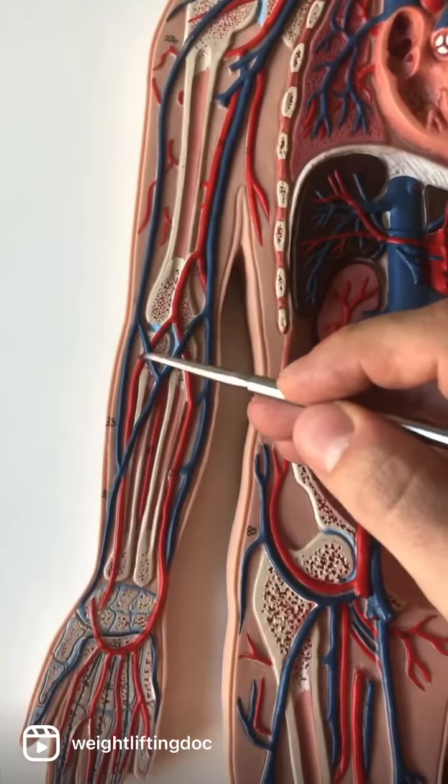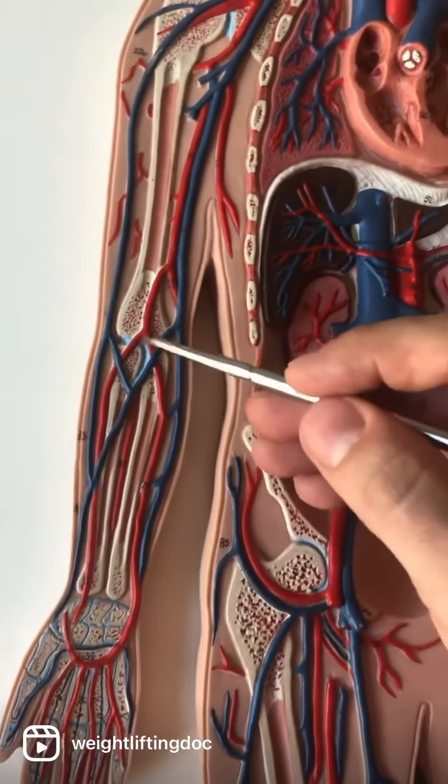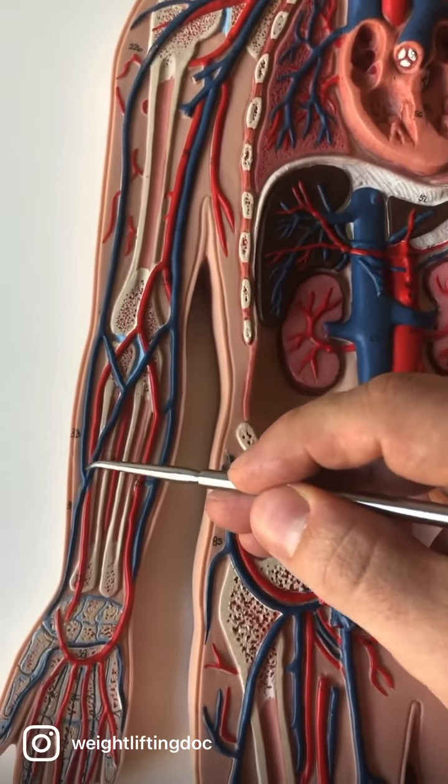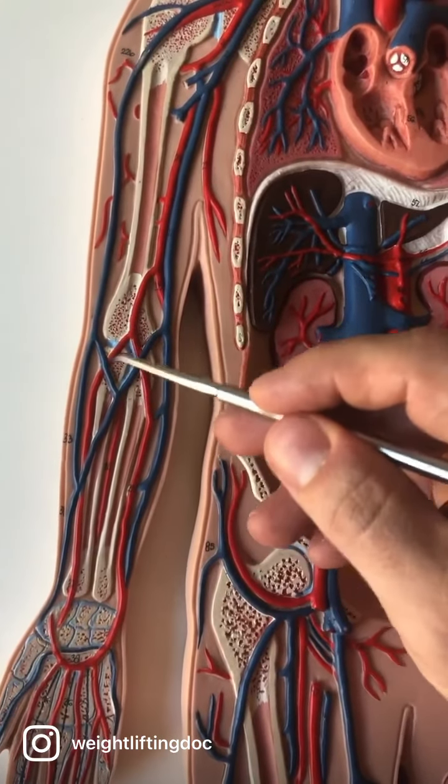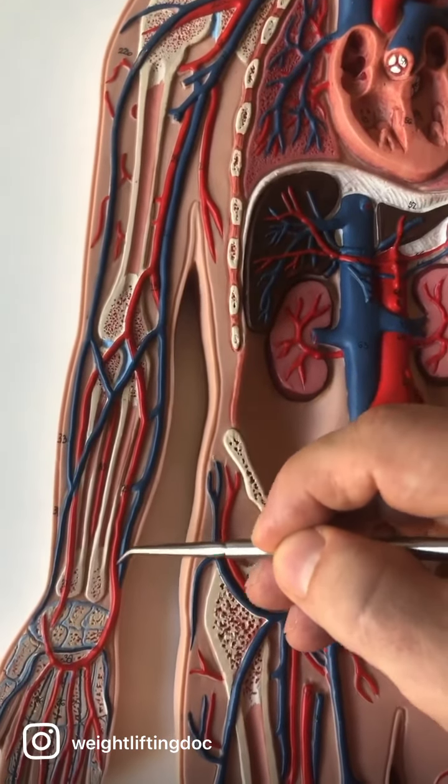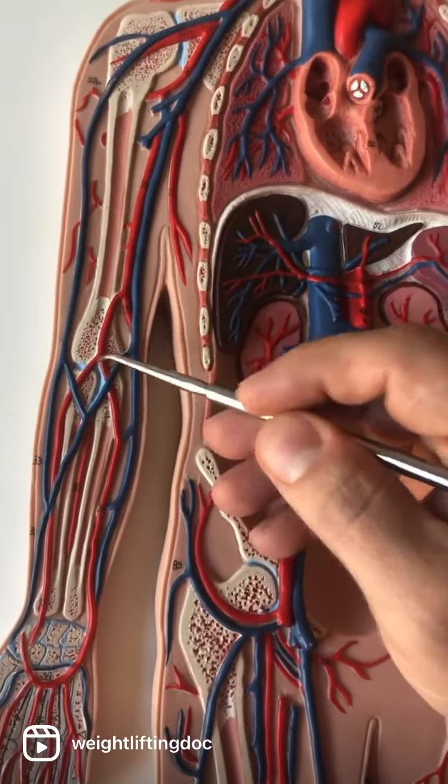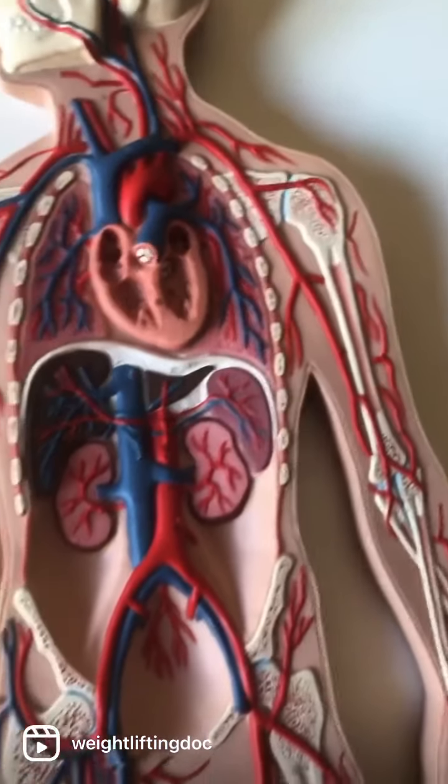All right, so coming down the thumb side, remember anatomical position, thumbs out. This is going to be on the radial side, so it's called the right radial artery and the right ulnar artery. Very good. All right, so we did that.